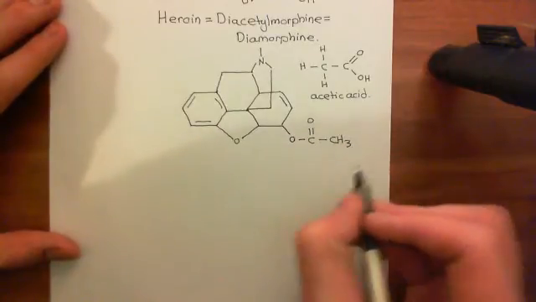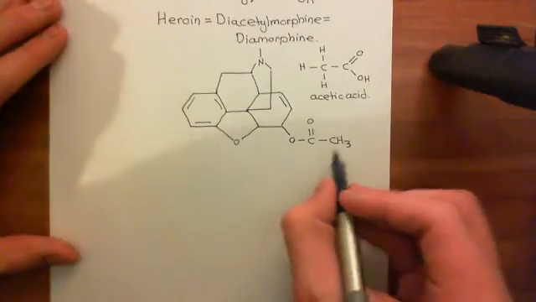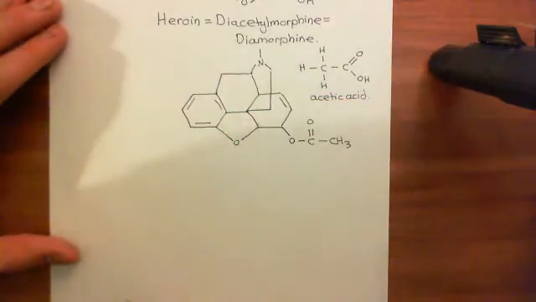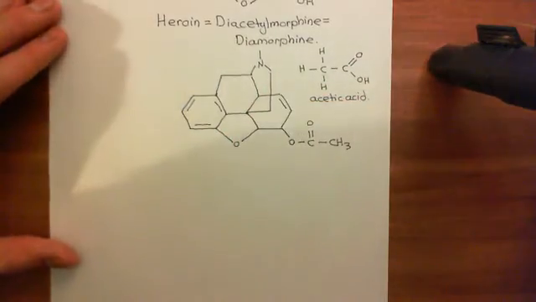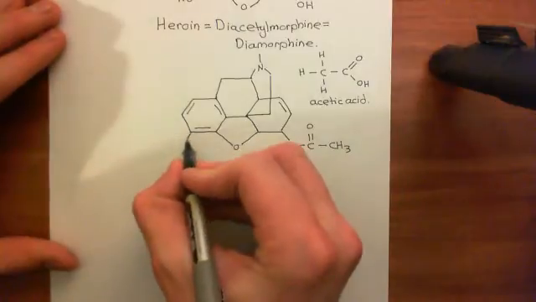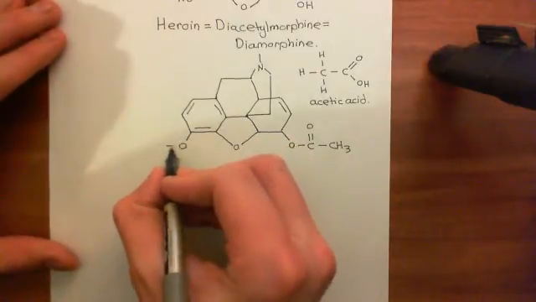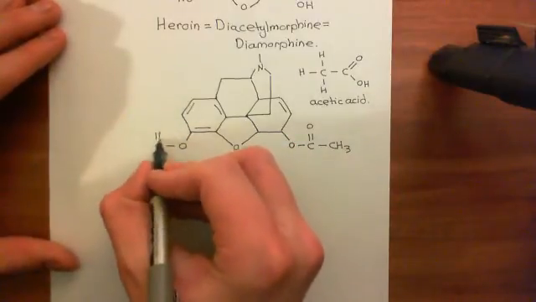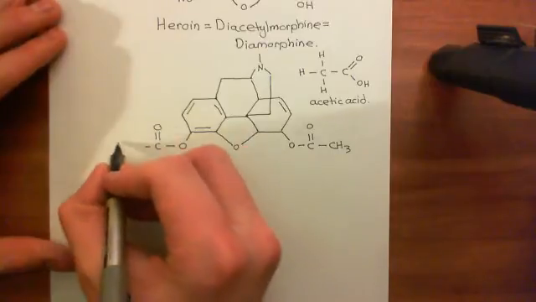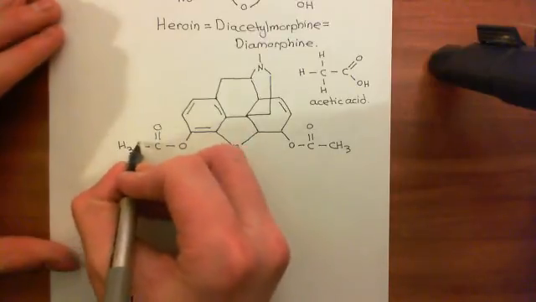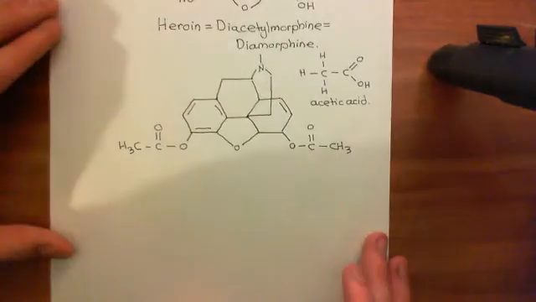This carbon then also has the double bond to the oxygen atom, and it also has a methyl group coming off like so. And you're going to do that twice because we're talking about diacetyl morphine. It's going to have 2 acetyl groups. So it's also going to have another acetyl group off this alcohol group over here, like so. That is how you convert morphine into heroin, basically.